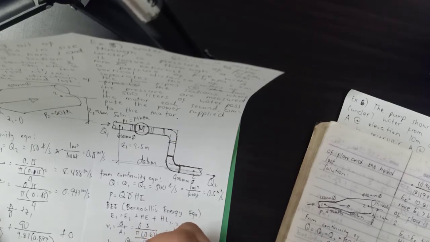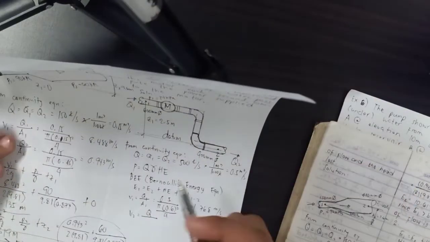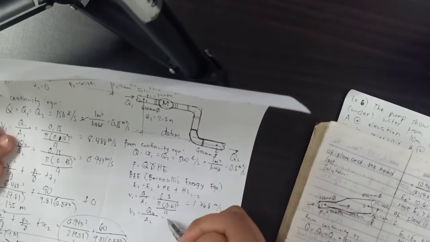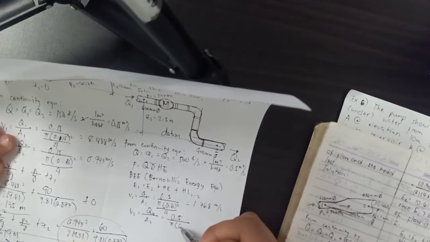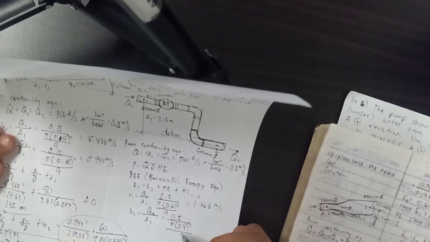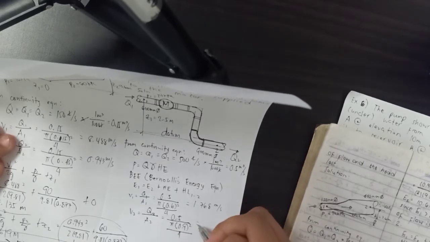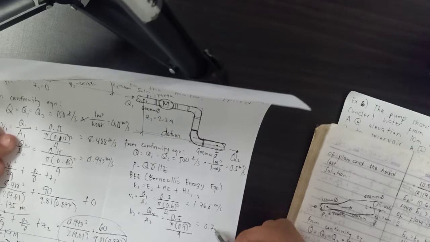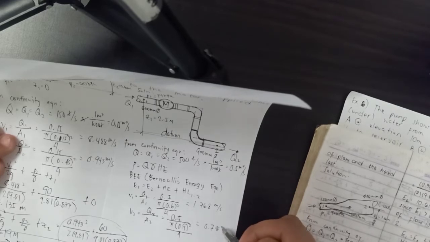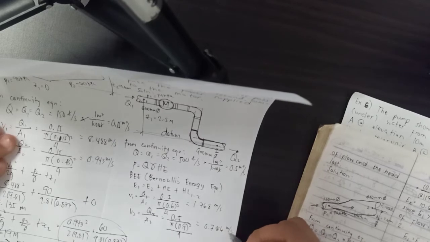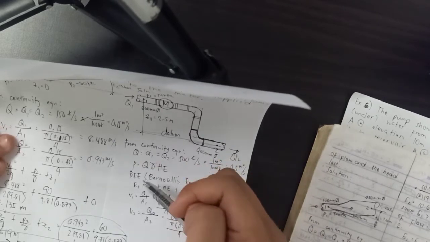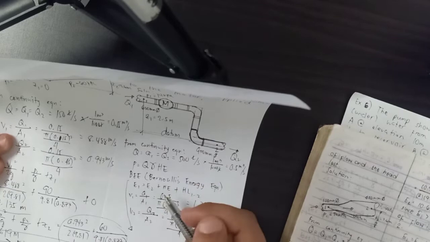Next is V sub 2. V sub 2 now is Q2 over A2 equals 2.5 over pi times 0.9, because it is 900, squared over 4. Therefore, our V sub 2 is 0.786 meters per second. So, let's go back to the BEE.